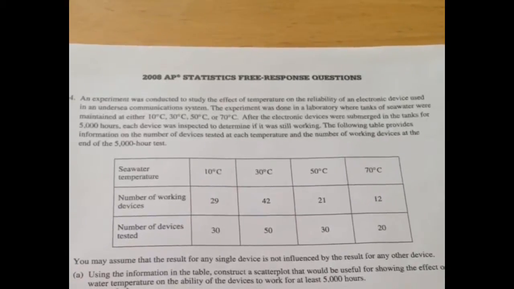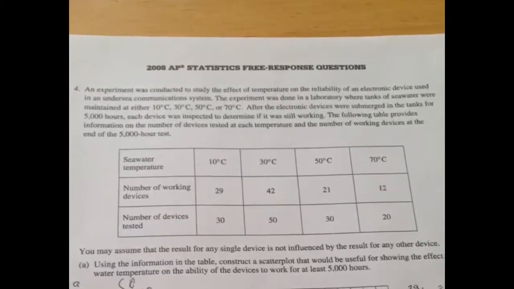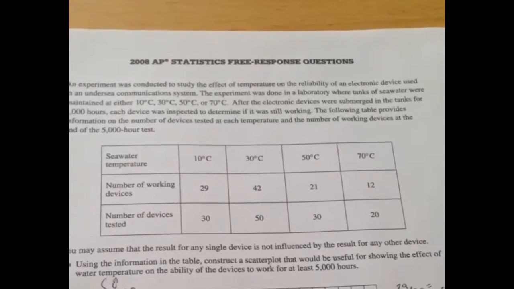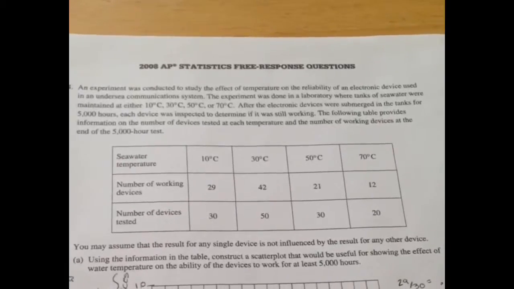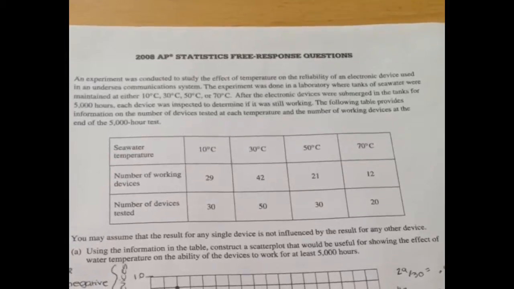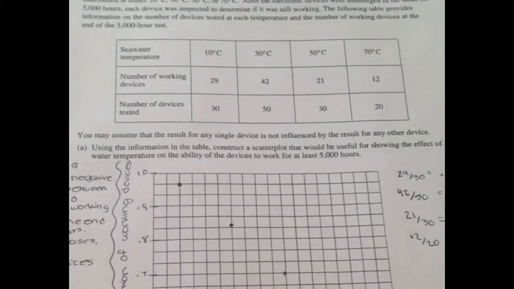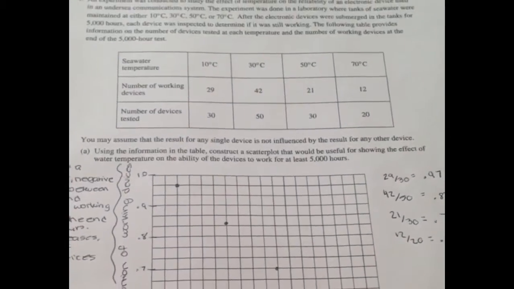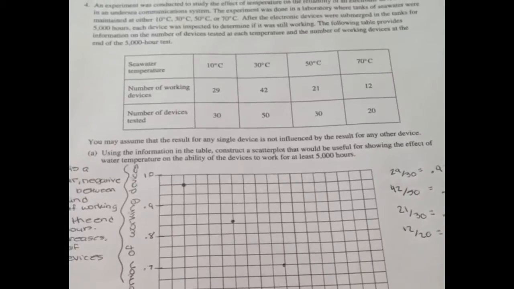After an electronic device was submerged in the tanks for 5,000 hours, each device was inspected to determine if it was still working. The following table provides information on the number of devices tested at each temperature and the number of working devices at the end of the 5,000-hour test. So here's our chart. You may assume the result for any single device is not influenced by the result for any other device.